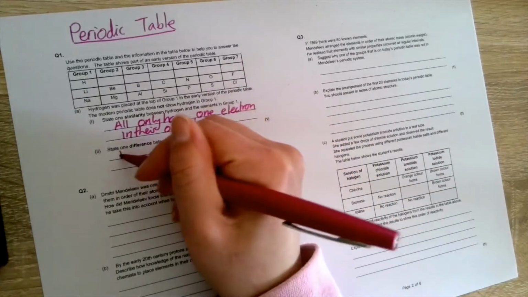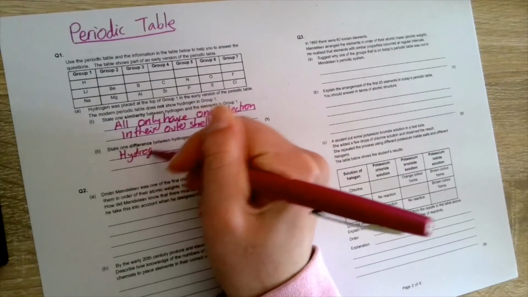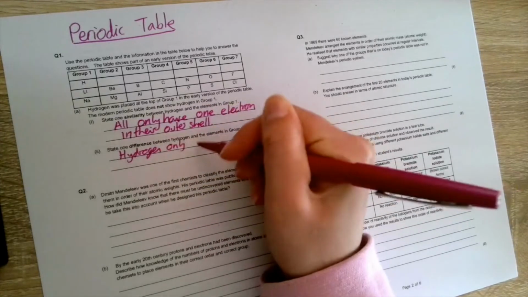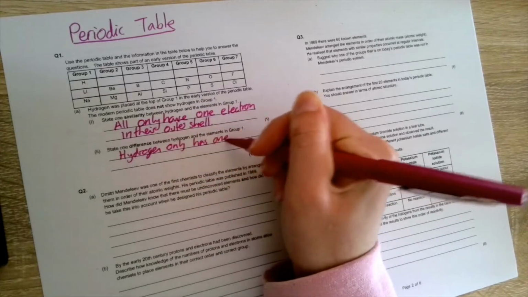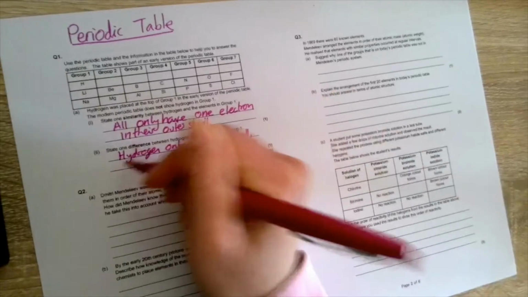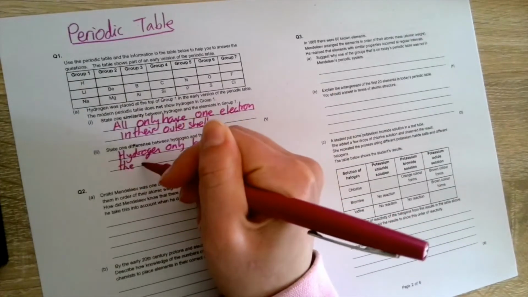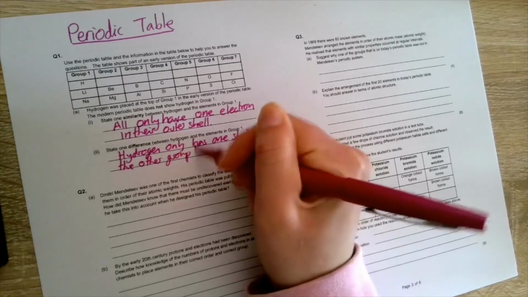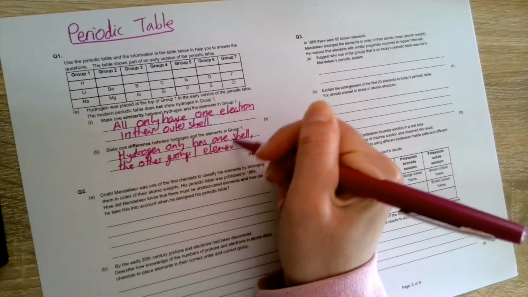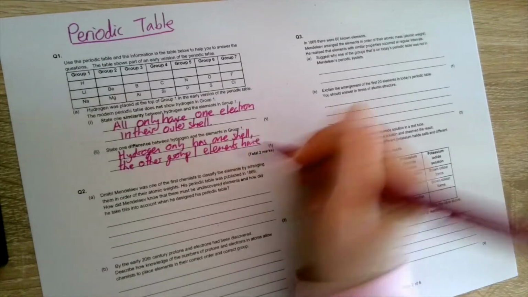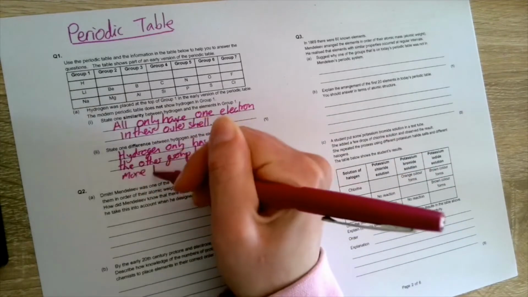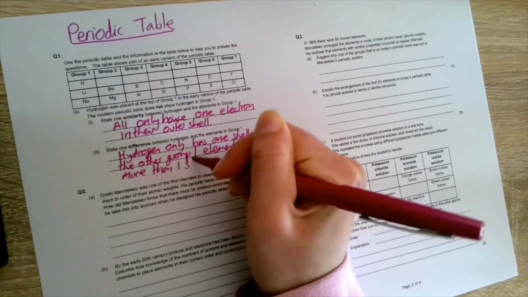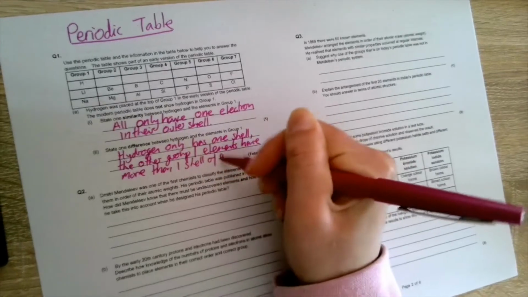So hydrogen only has 1 shell. The other group 1 elements have more than 1 shell of electrons.